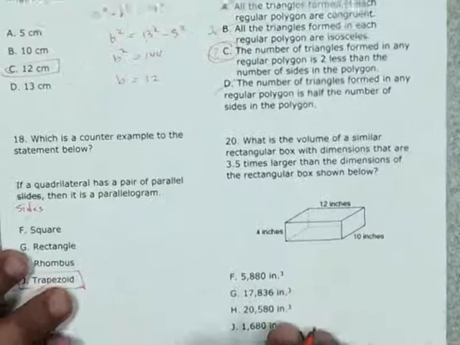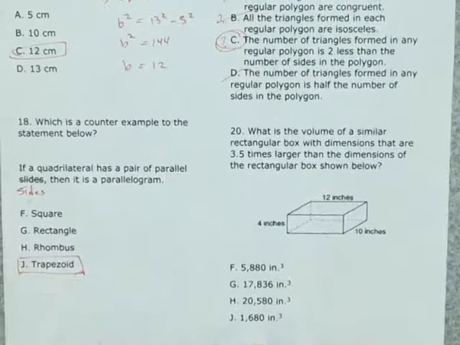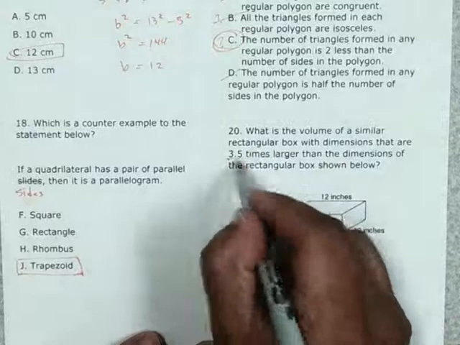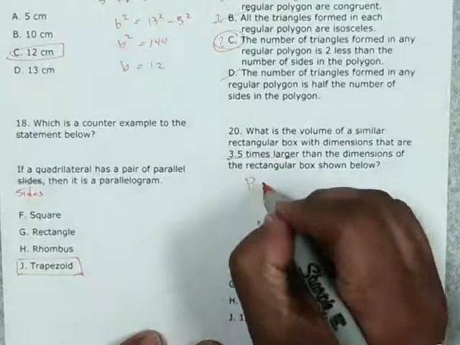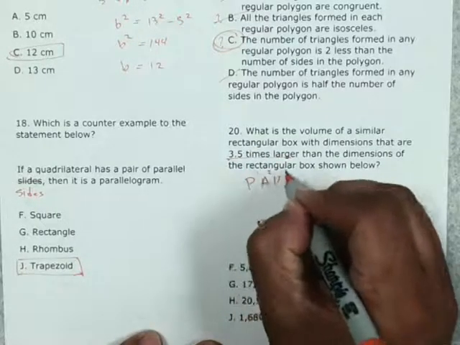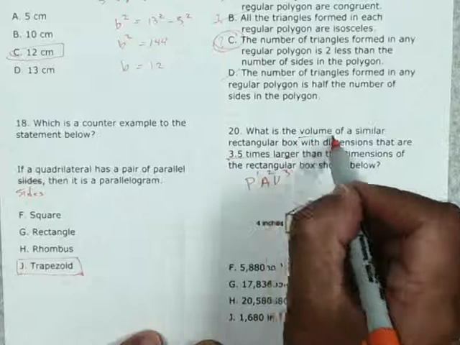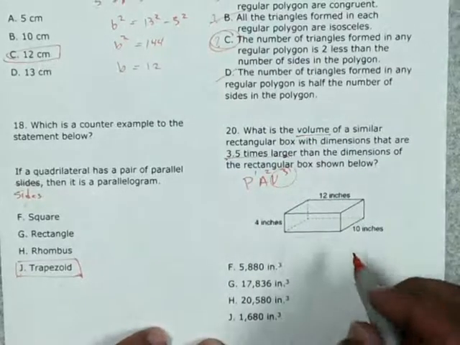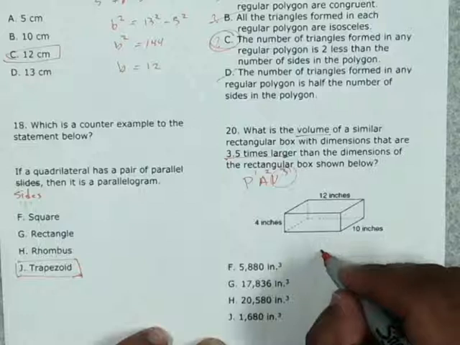All right, number 20. What is the volume of a similar rectangular box with dimensions that are 3.5 times larger than the dimensions? This is like one of the other ones, P, A, V, 1, 2, and 3. So I'm changing all the dimensions and I'm looking at volume, so I want to cube that. So I'm going to take this box and I need to find the volume of it.